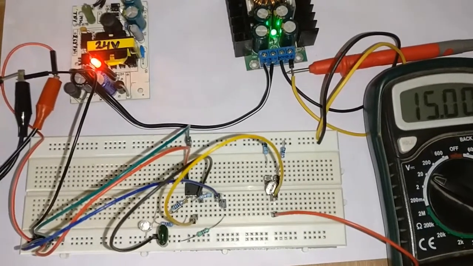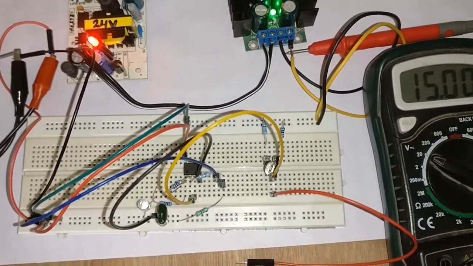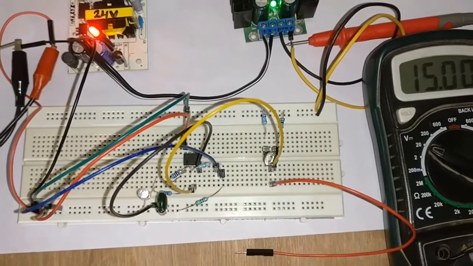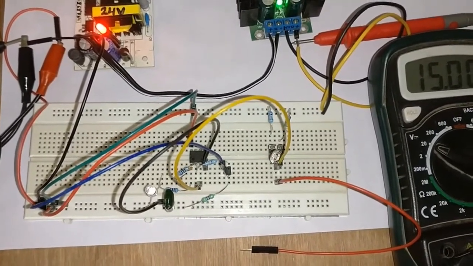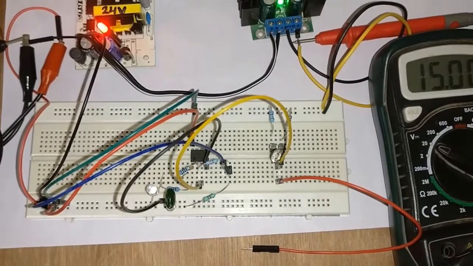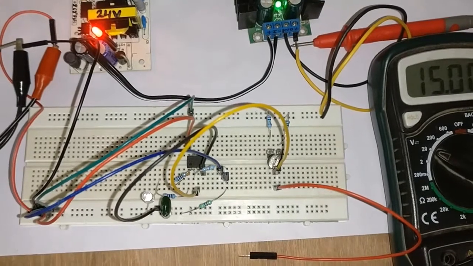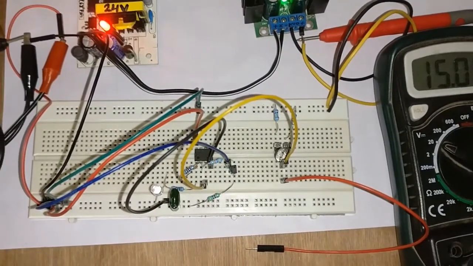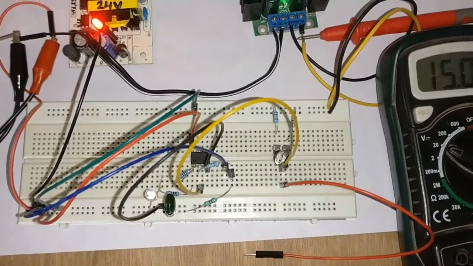Hi friends, today we are going to discuss the LM358 op-amp IC, which has 4 inputs, 2 inverting and 2 non-inverting. Pins 2 and 6 are inverting and pins 3 and 5 are non-inverting inputs. We are going to use half of this IC, that is the second and third pins, as inputs for comparing the two voltages.